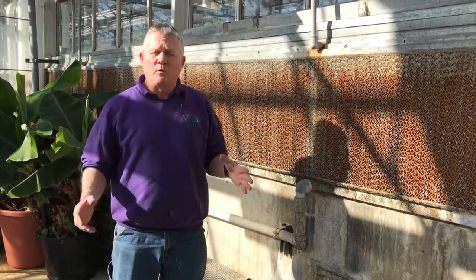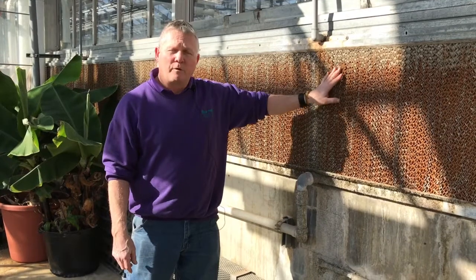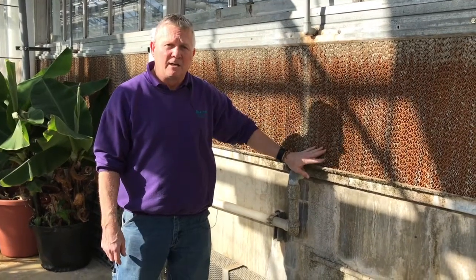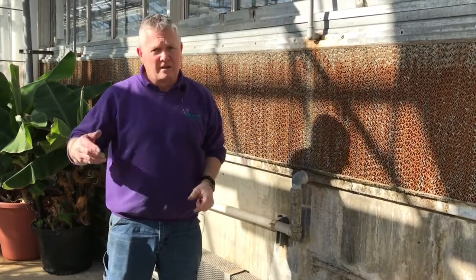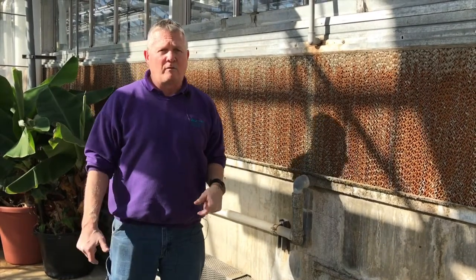If it was really warm out, which it's darn close to being that here in a greenhouse, water would actually come through these pads to create a cooling effect as the air is drawn through the pads and then vented out the side wall fans.